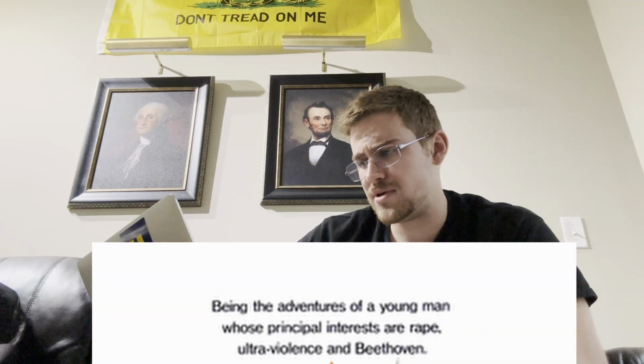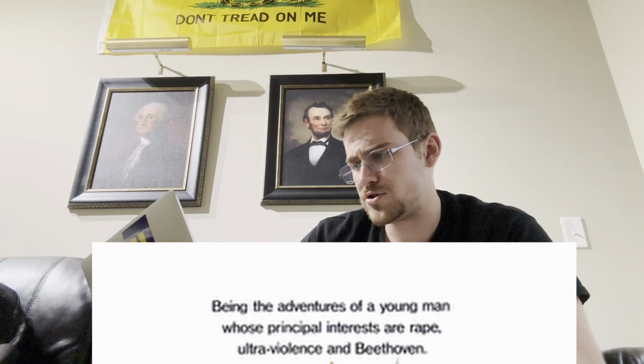And yeah, moving on to our next film here, a film that I think is Kubrick's most underrated film, A Clockwork Orange. Now, you know this film is a masterpiece just based on the poster alone. I mean, just look at that poster. A Clockwork Orange being the adventures of a young man whose principal interests are rape, ultraviolence, and Beethoven.